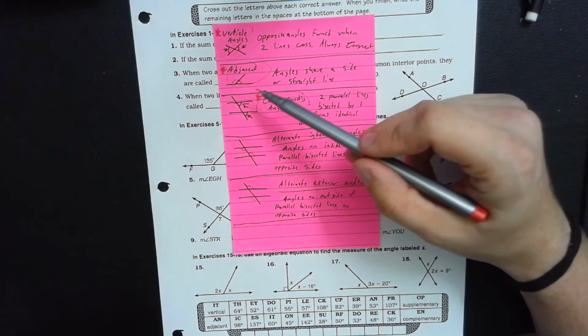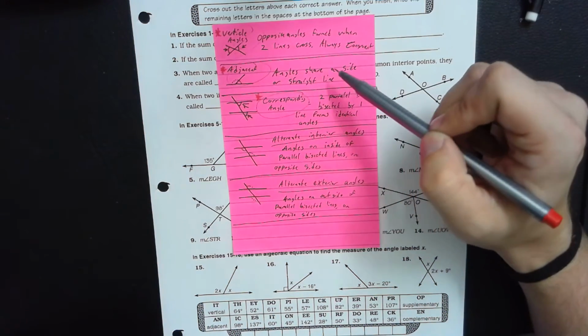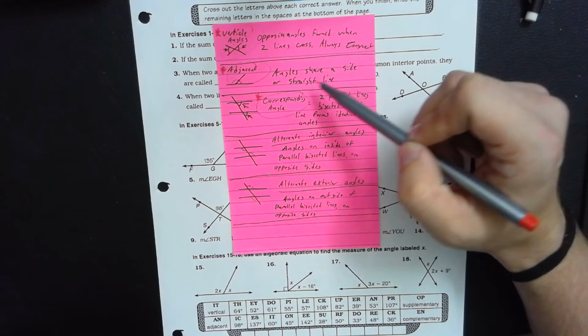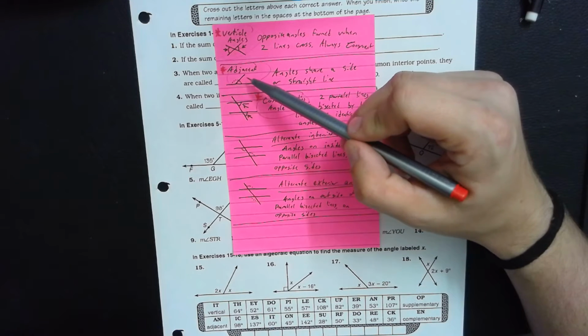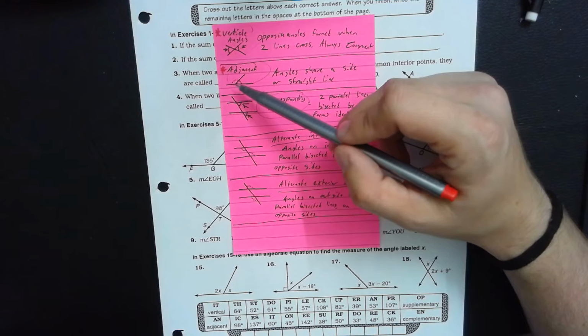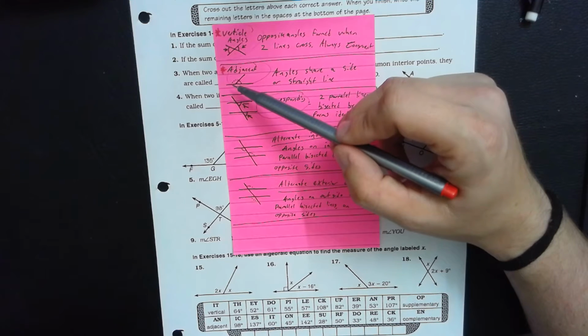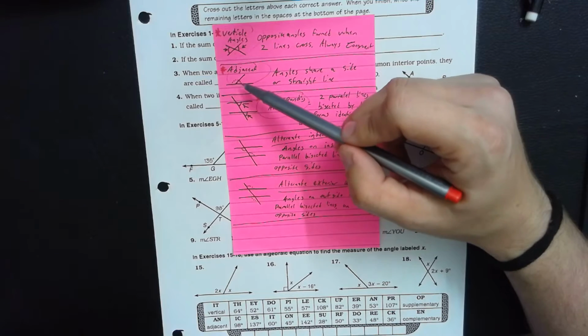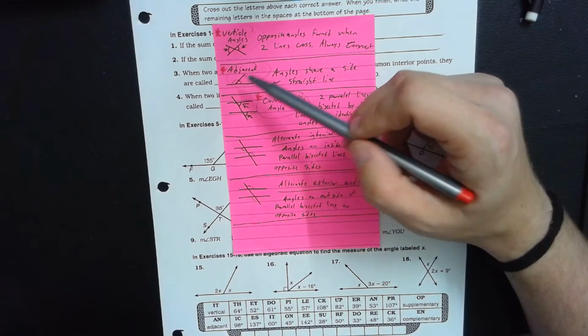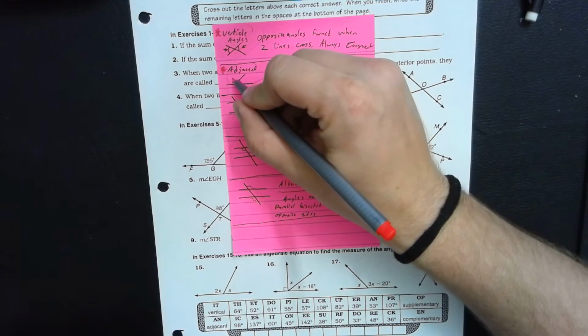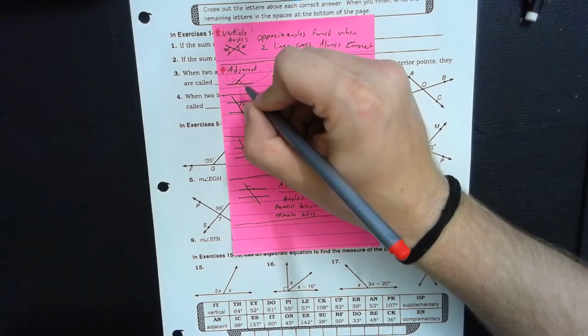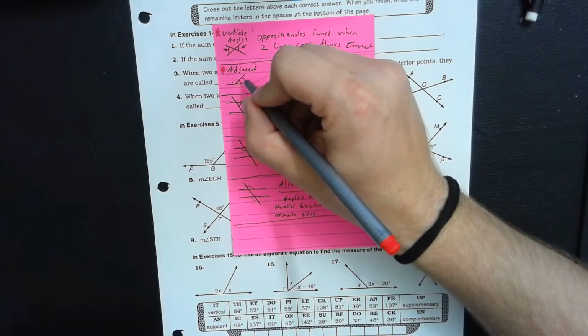Adjacent angles, these are angles which share a side or a straight line. And it's not really a rule, but most of the time these angles will be complementary or supplementary. They will form 180 degrees. In this case, this angle here and this angle here would be adjacent because they share this line separating them.